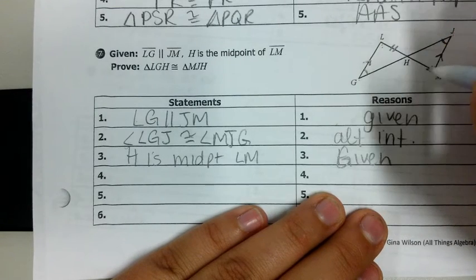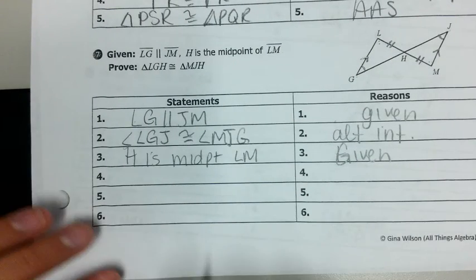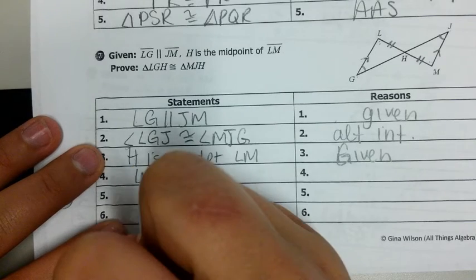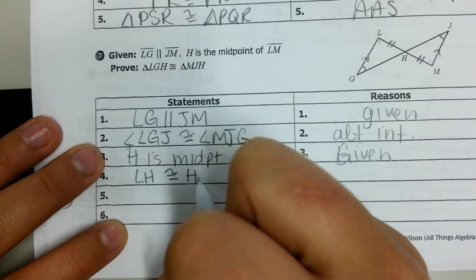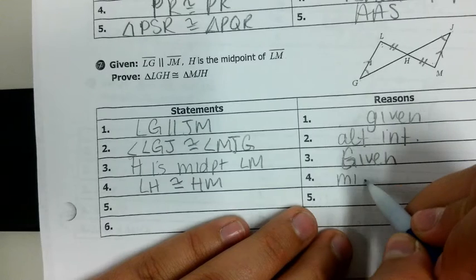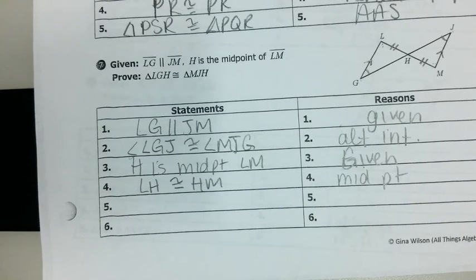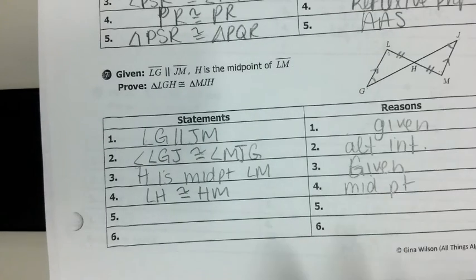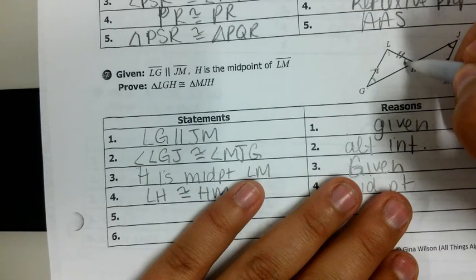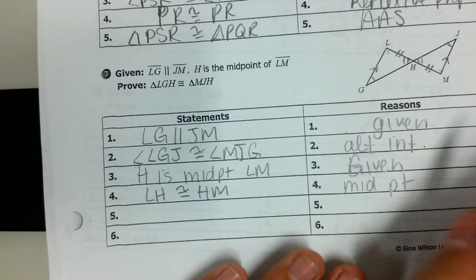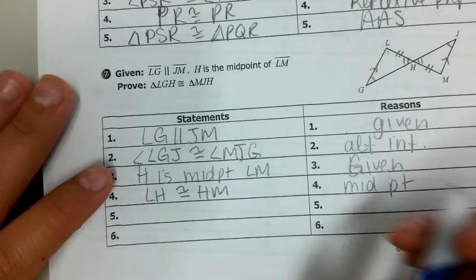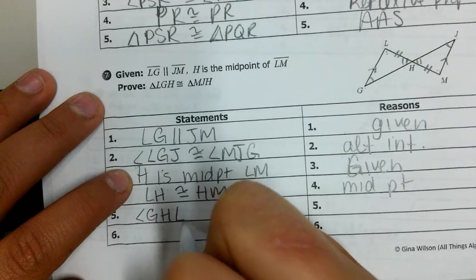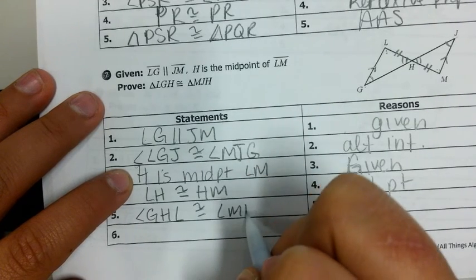So that means LH is congruent to HM by midpoint. Then it doesn't matter. So say if we do identify these, it would be angle, angle, side. That is fine. Or we could have identified this vertical angle here. Again, it's angle, angle, side.